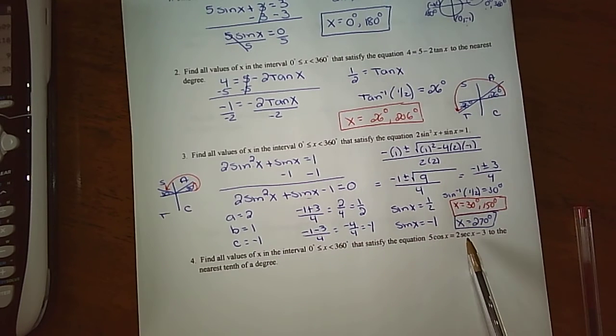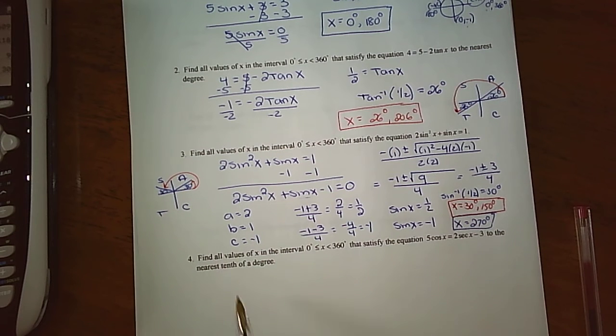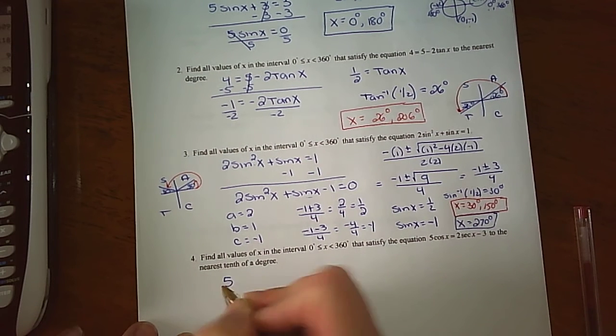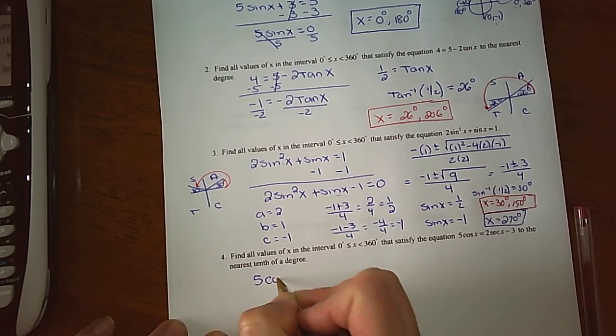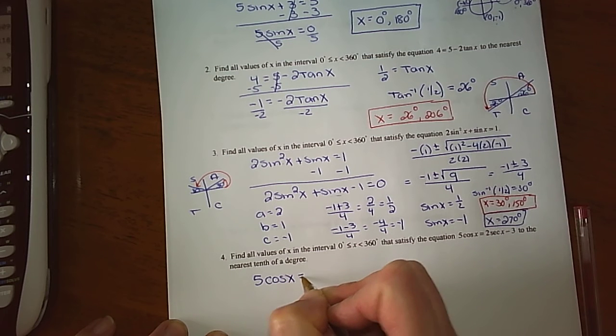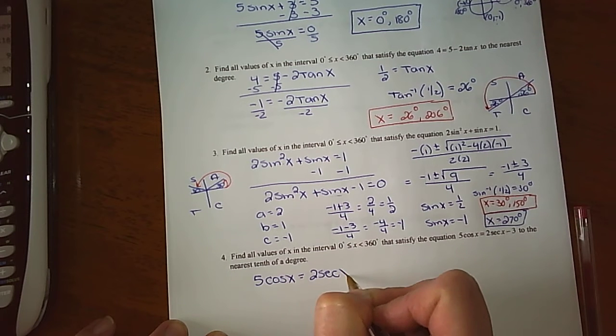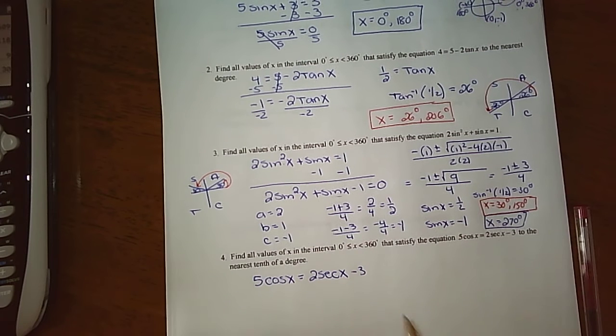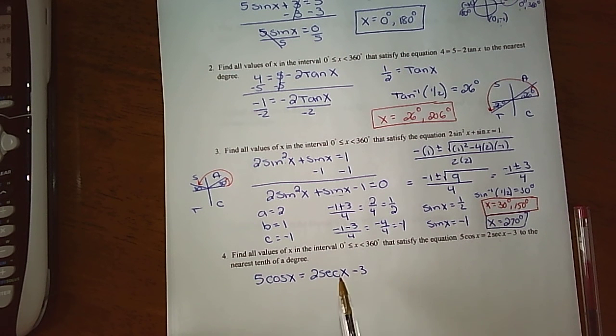All right, let's kick it up a notch. Let's do a cosine one with a secant mixed in. So I've got 5 cos x equals 2 secant x minus 3. Now here's the deal. You cannot solve one of these things if it has two different trig functions in it. So we have to change one of them.